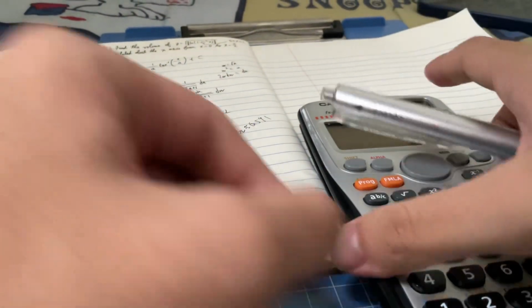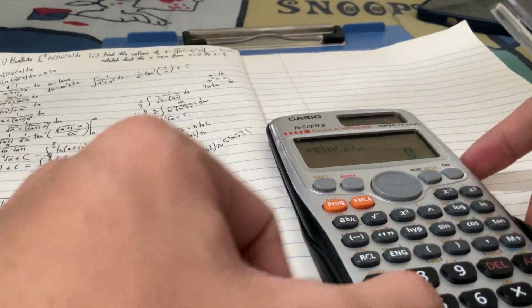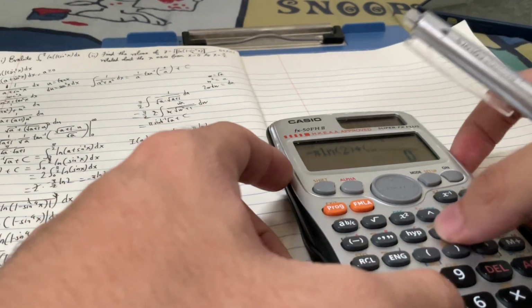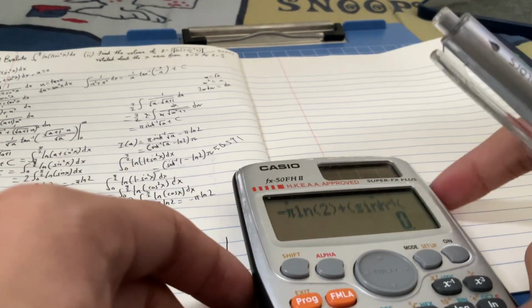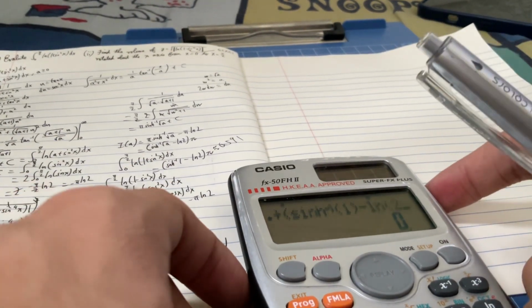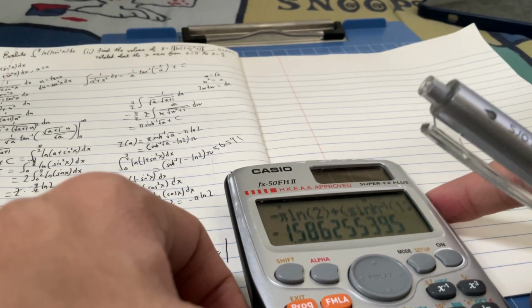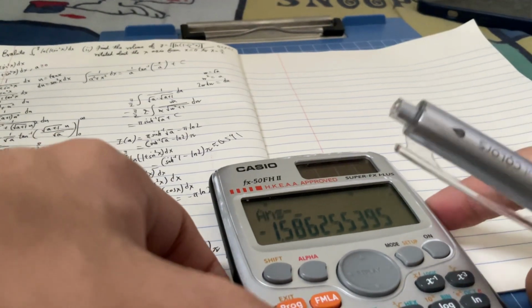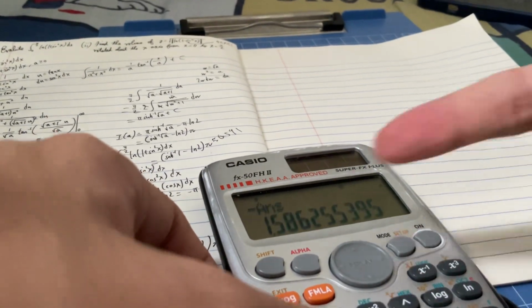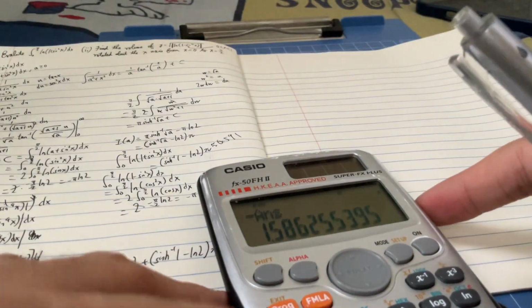If you are going to get negative pi ln 2 plus inverse sinh of 1 minus ln 2 times pi, take the absolute value of this, so you get a positive, right? And then multiply by pi. Let me just put down the result.